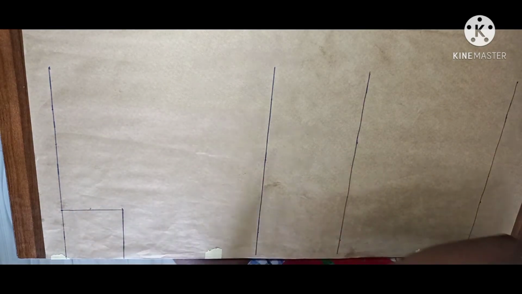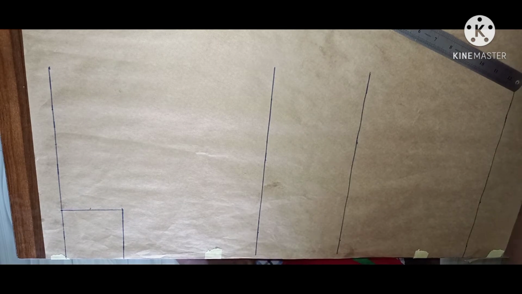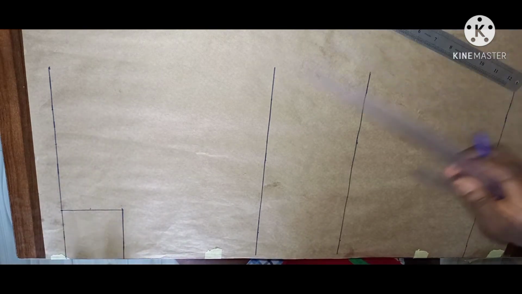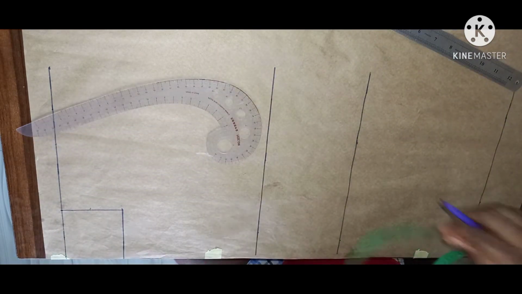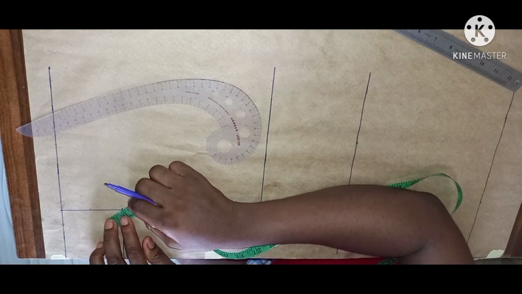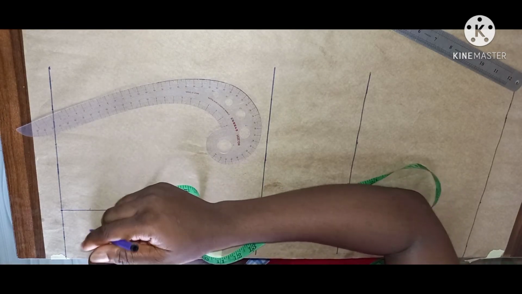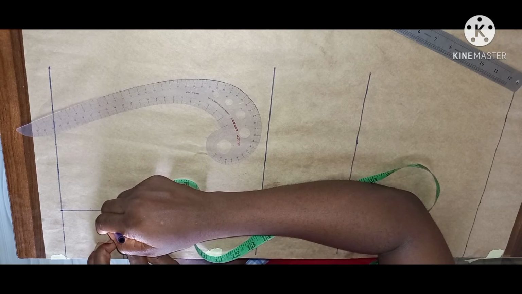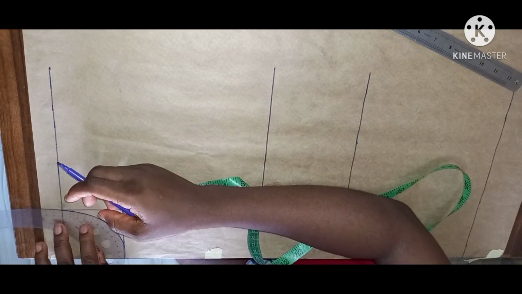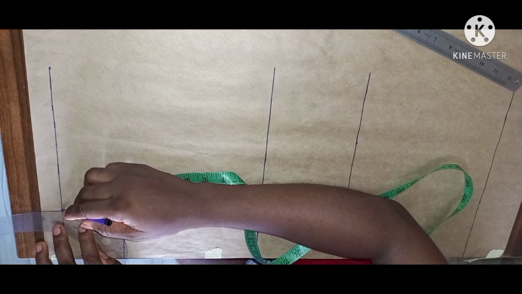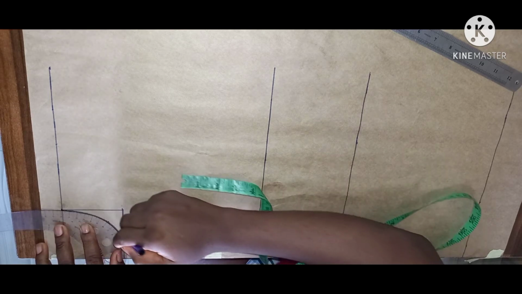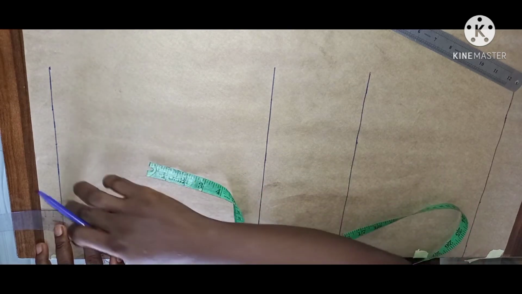So the next thing we'll do again is to draw our neckline. In this space, you can design any neckline of your choice, okay. So right now, come in by 1 inch from that end. I'll mark 1 inch from that end, okay. I'll use my French curve to draft it better, okay. So you can also do better than I did, okay.